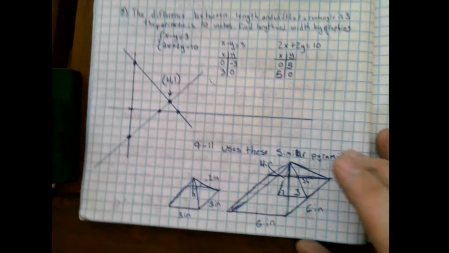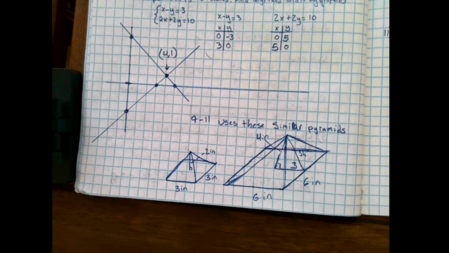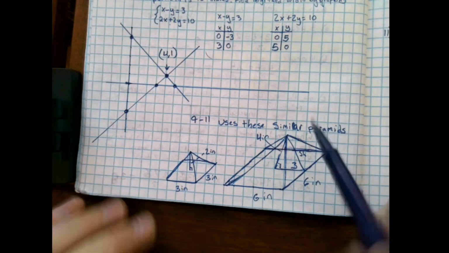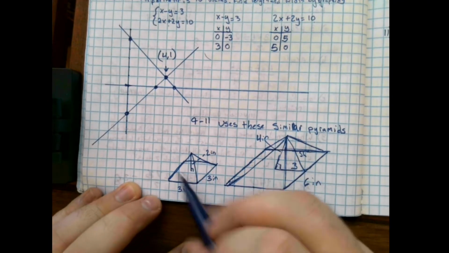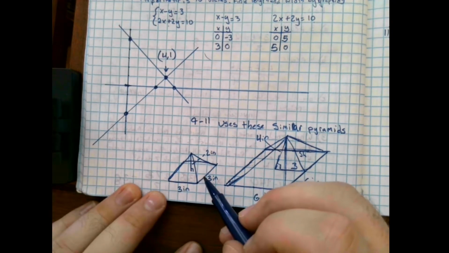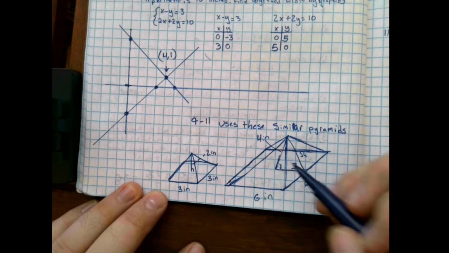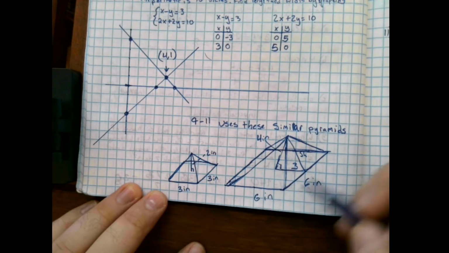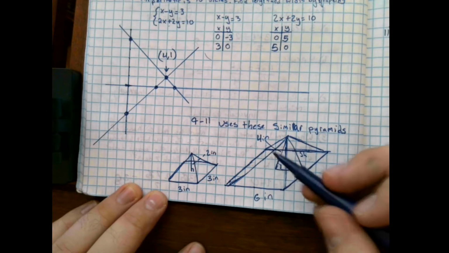Now, questions 9, 10, and 11 are all starred problems, and they use these similar pyramids. Now, we can see that one is a smaller one, which has a base that is a 3 by 3 square with a height of 2. There's a larger one, which is a 6 by 6 square and a height of 4.